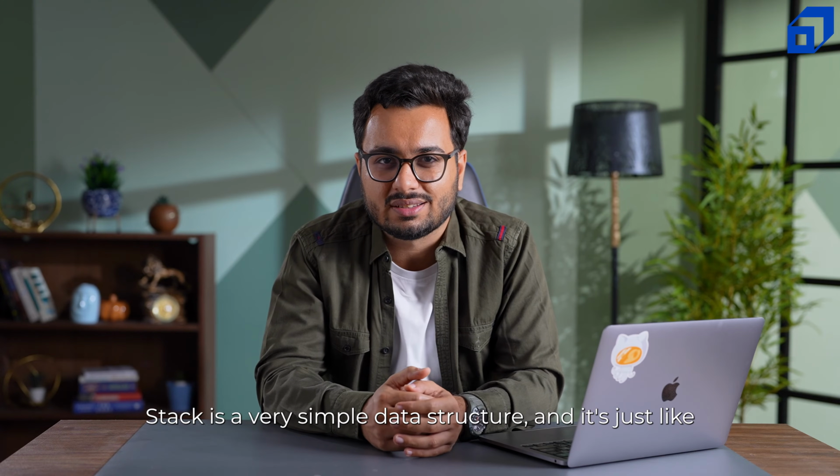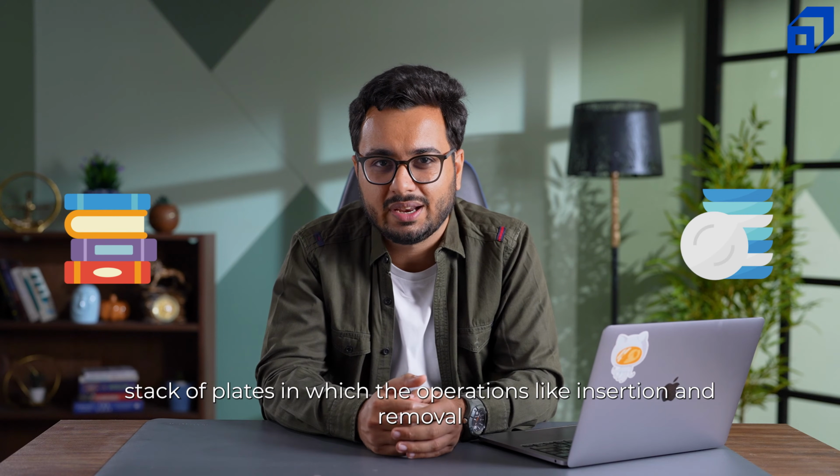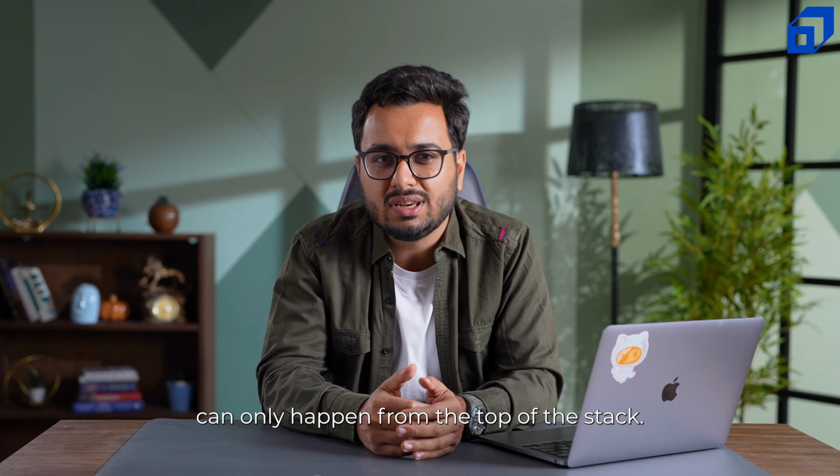Stack is a very simple data structure and it's just like a real life stack, such as a stack of books or a stack of plates, in which operations like insertion and removal can only happen from the top of the stack.